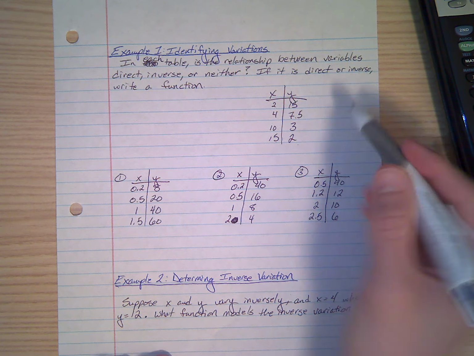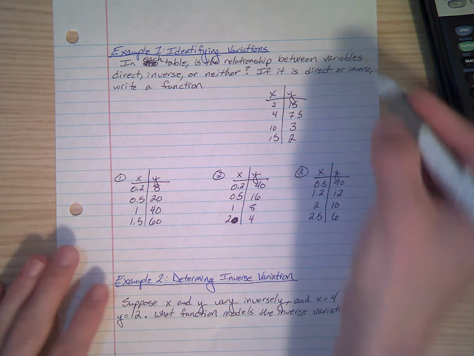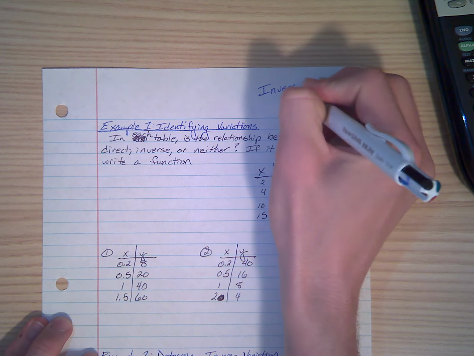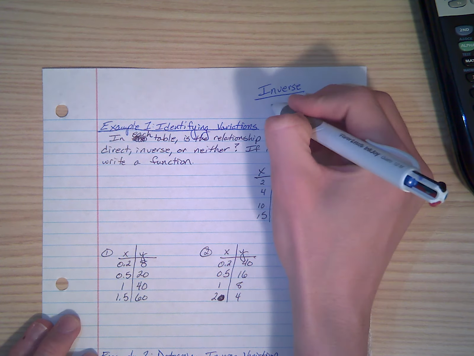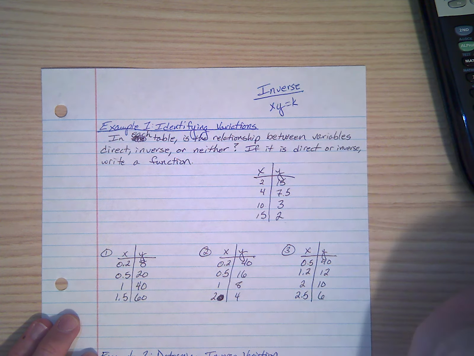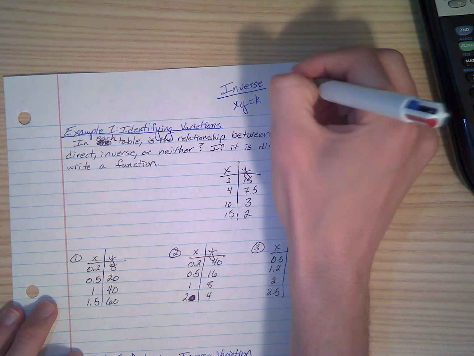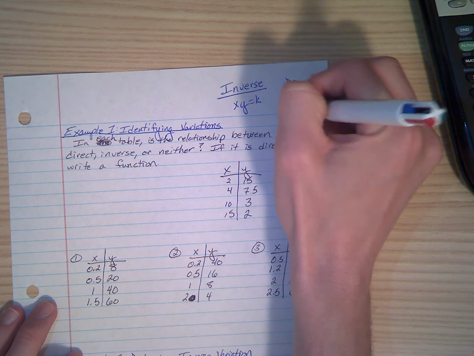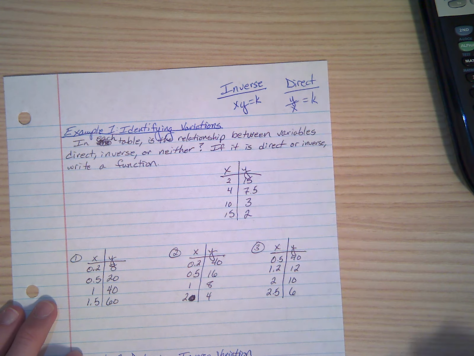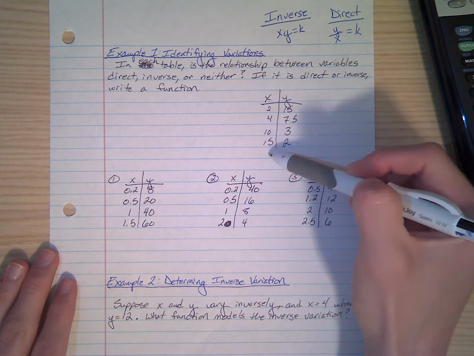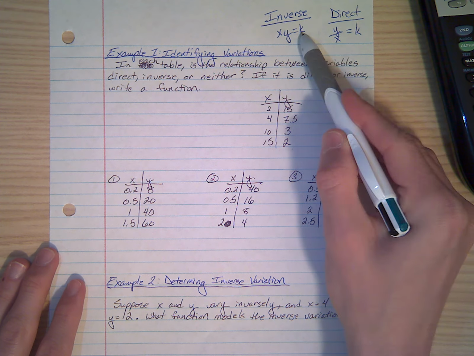So to check that, you have to multiply them together. Just to review, and maybe we need to write this over here. So with inverse, we know that x times y equals the same number k every single time, and with direct, y divided by x equaled the same thing every time. So that's what we're checking here. So we see one goes up, one goes down. That could be inverse.